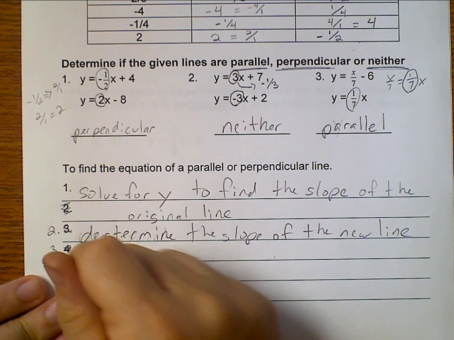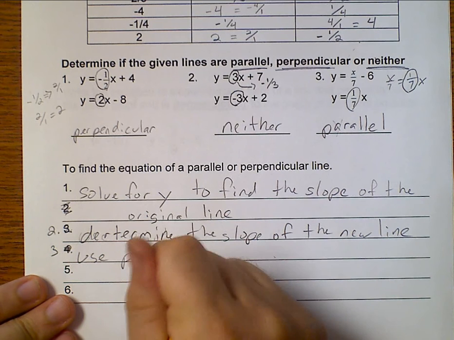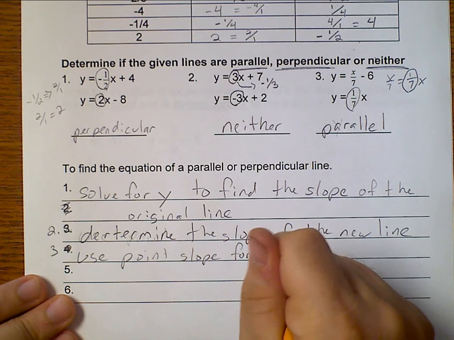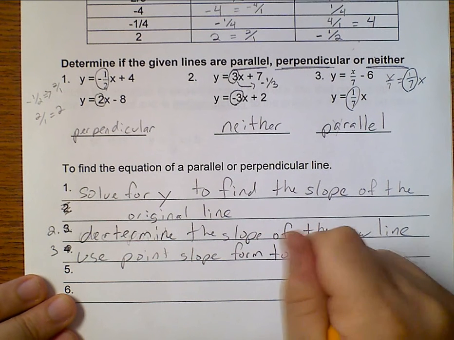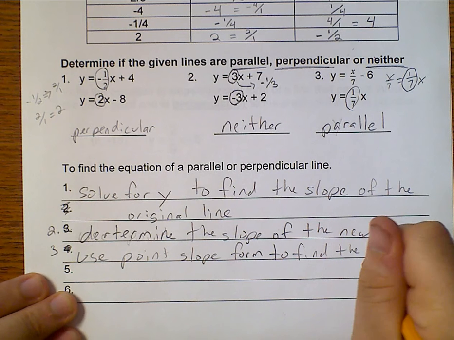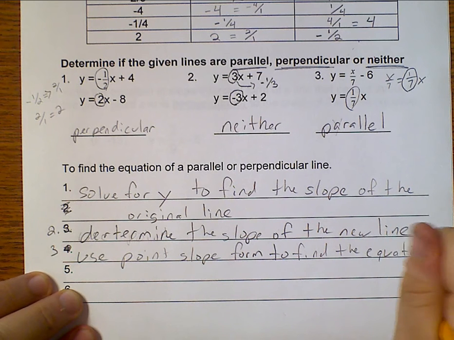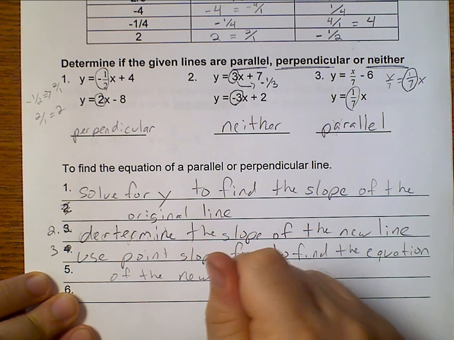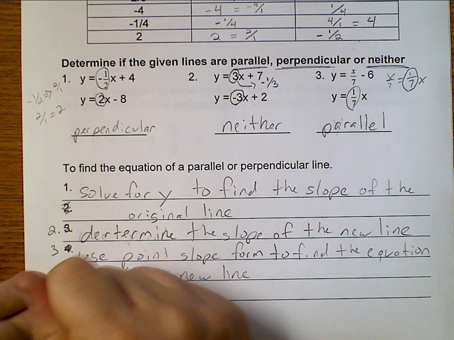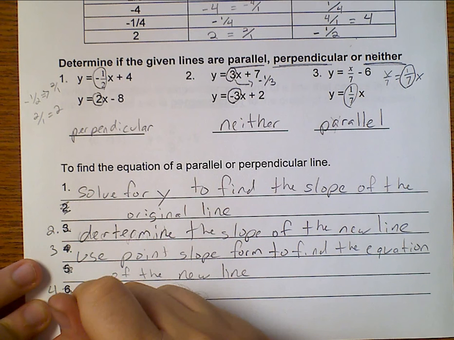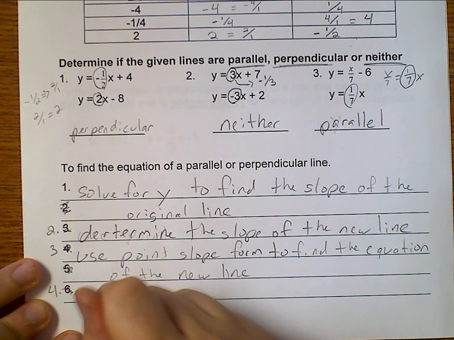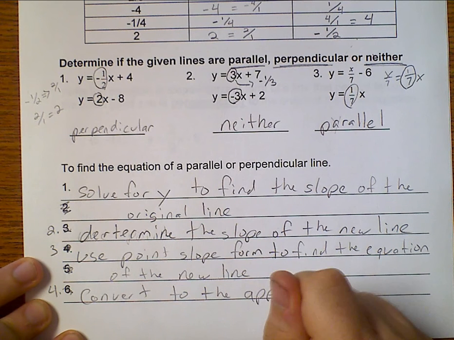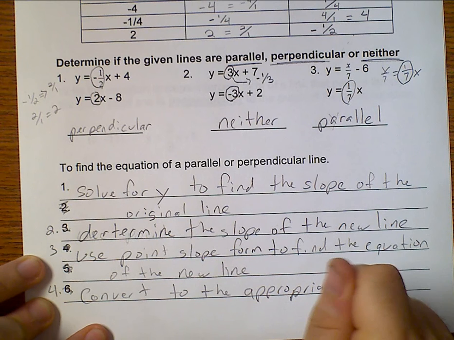Next, we will use point-slope form to find the equation of the new line, and then we convert to the appropriate form.